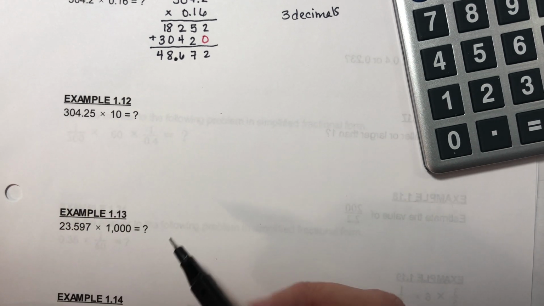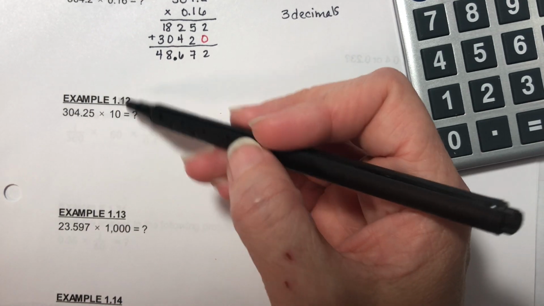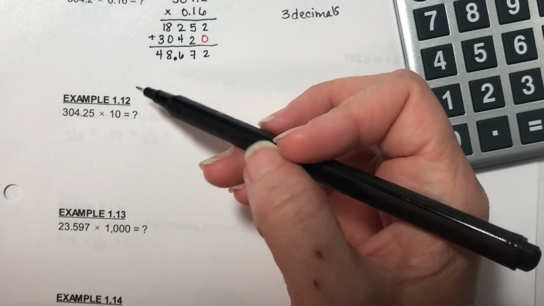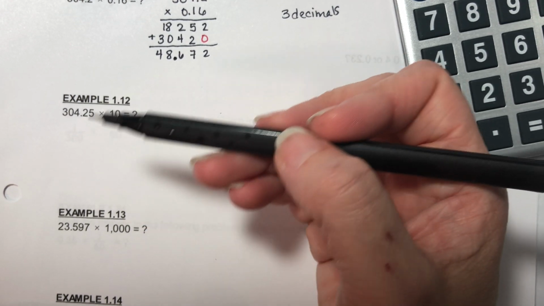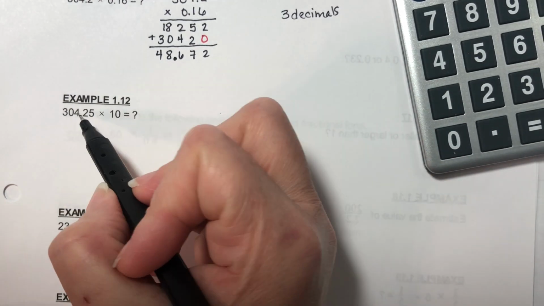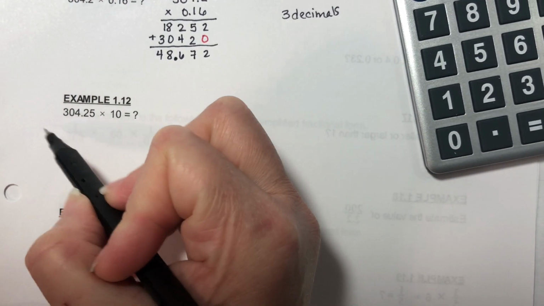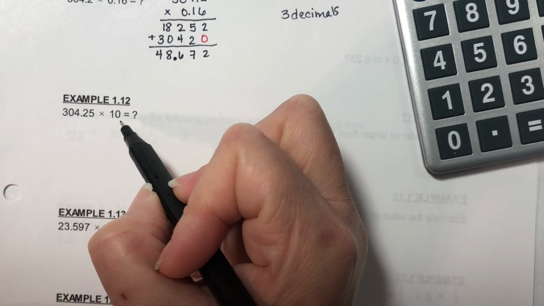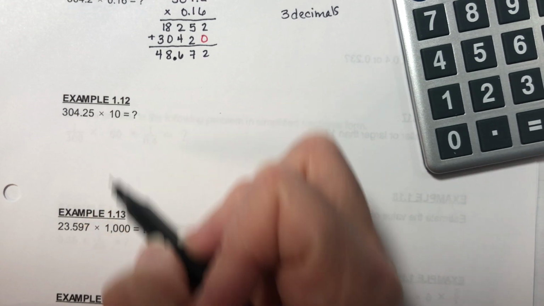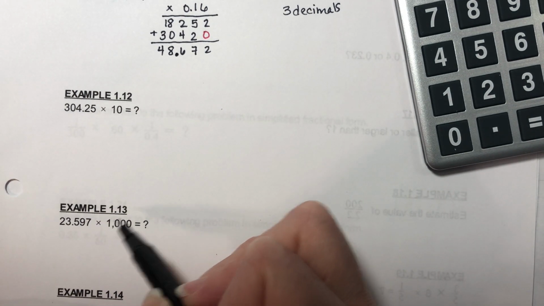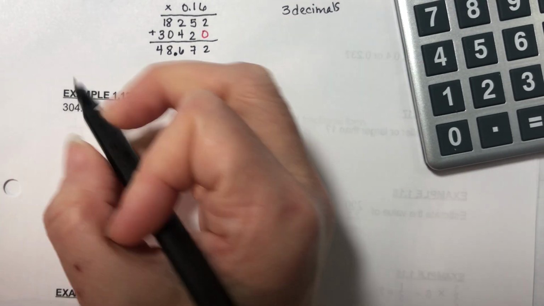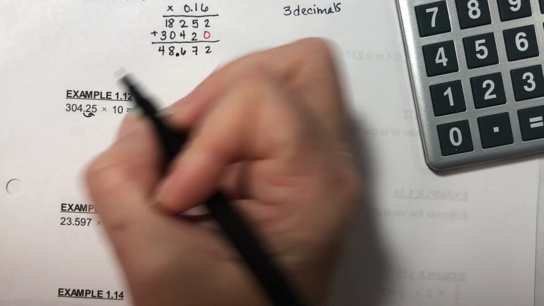304.25 times 10. Now, just like when we were dealing with the fractions and we were dividing by 10 or 100 or 1,000 and it was moving decimal places, multiplying by 10 or 100 or 1,000 is also going to move decimal places. When we were dividing, we were making things smaller, so we're moving our decimal place to the left. When you're multiplying, you're making things bigger, so you move your decimal place to the right. And how many zeros you have also tells you how many decimal places to move it. So since this is times 10 and it has 1 zero, I'm going to move this over to here.